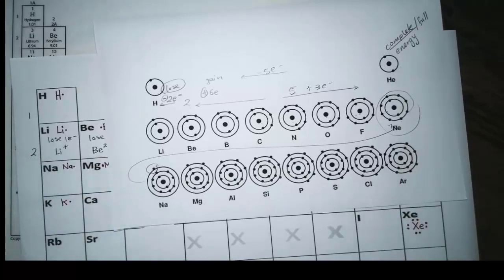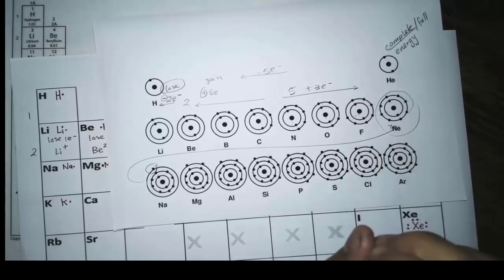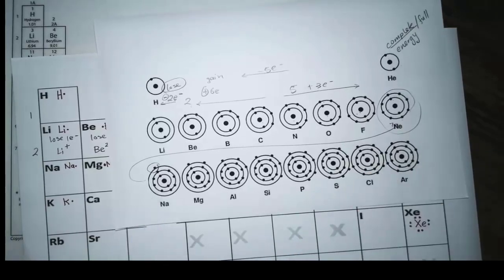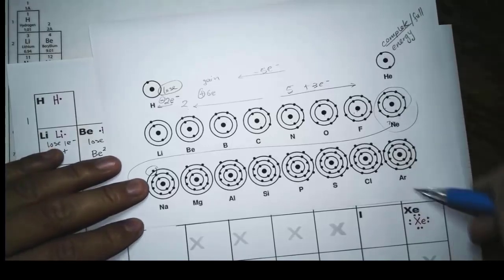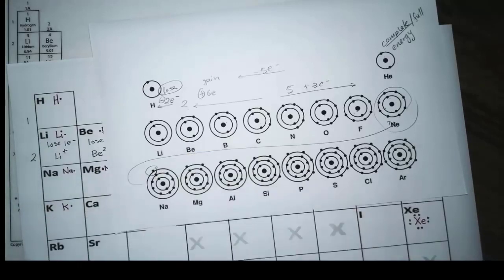Now, does it really become that neon? No. It just has the number of valence electrons of neon. But that sodium ion now is stable because it has the valence electrons of neon. So that's how an atom becomes stable. It will lose or gain electrons to have the same valence electrons as any of the noble gases.